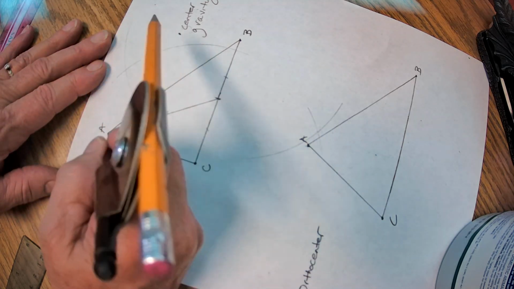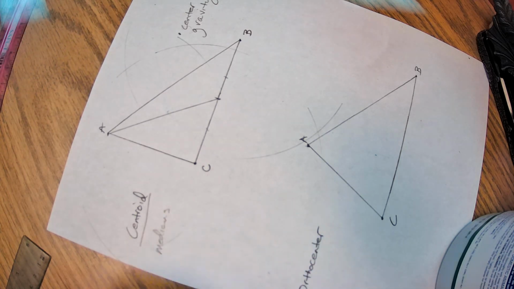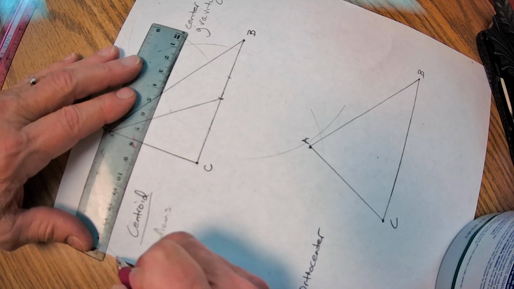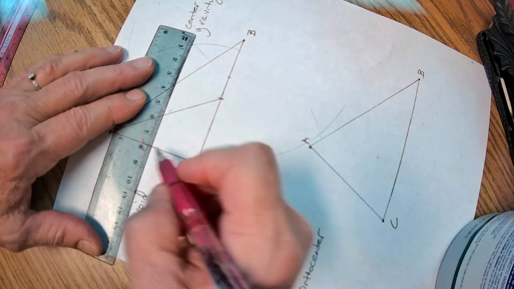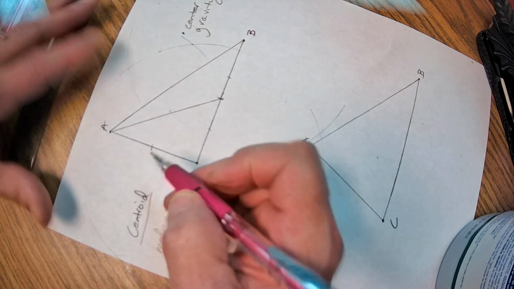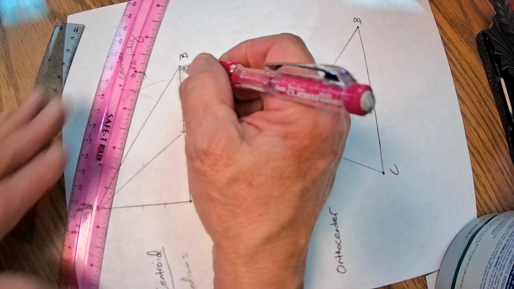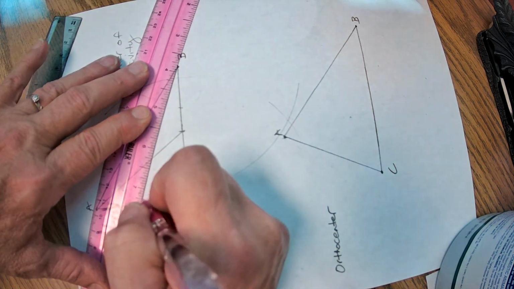Swing an arc above and below. I might have to move my compass. That might not have been enough. Oh, perfect. Look at that. So this to this, line those up, connects right there. That's the middle of that side. So then the median B goes right there.